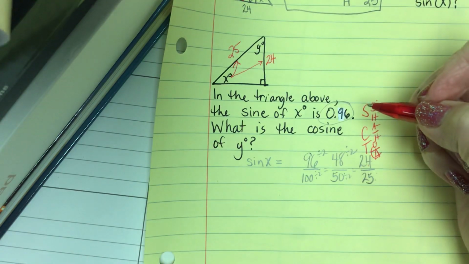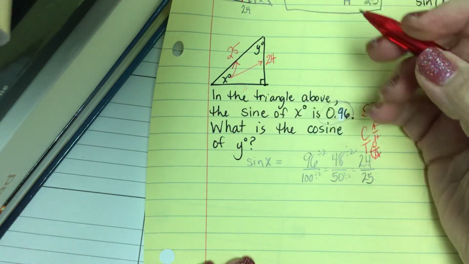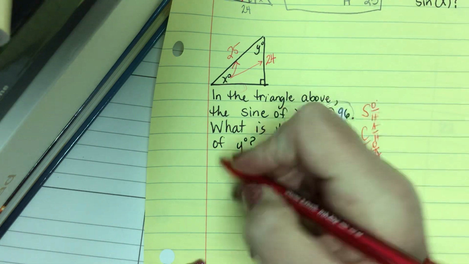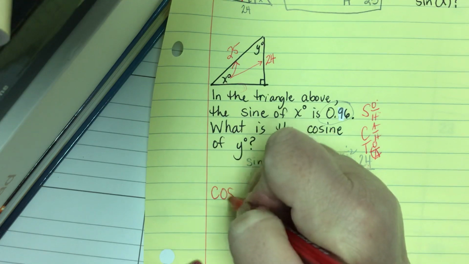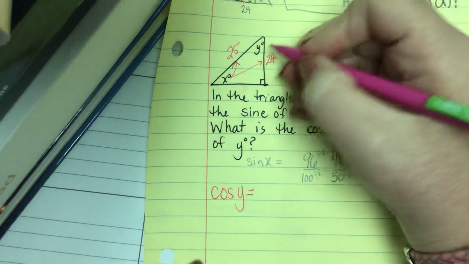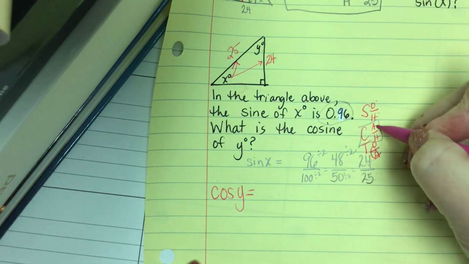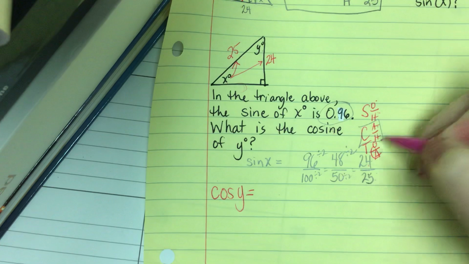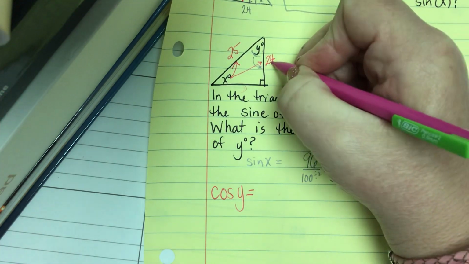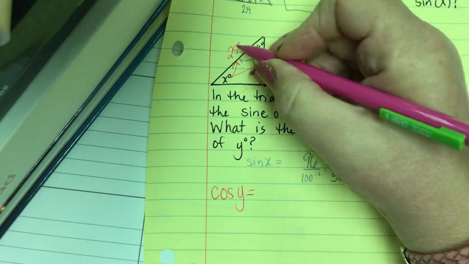Now, do I or do I not need to do the Pythagorean theorem to find this side? Well, let's see. It's asking me for the cosine of y. Okay, the cosine of y. Cosine is adjacent over hypotenuse. So, adjacent is 24, and the hypotenuse is 25.